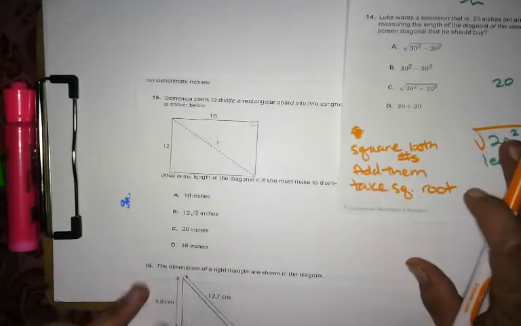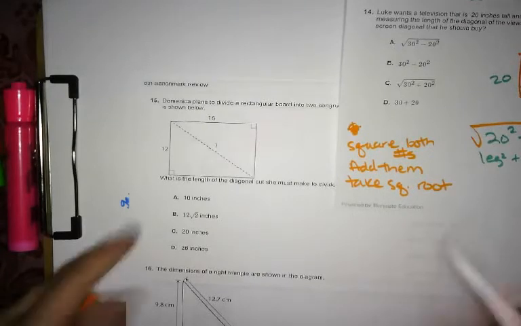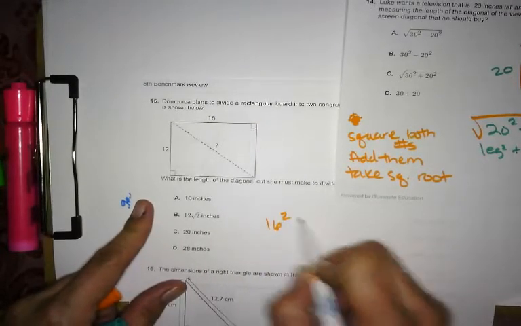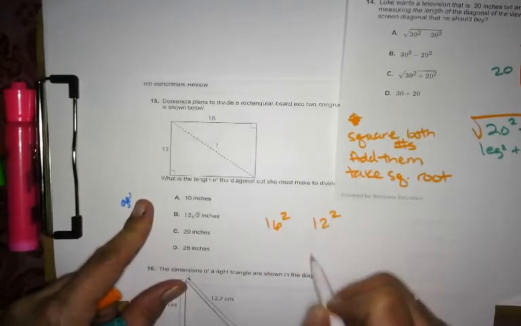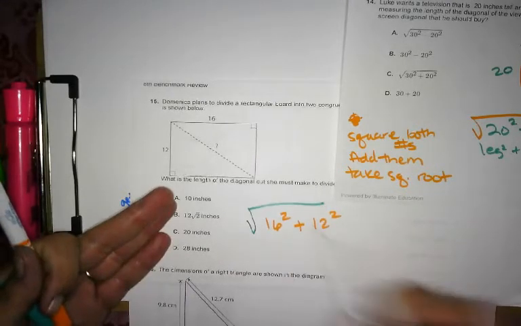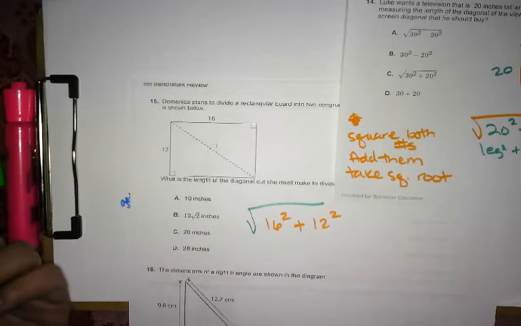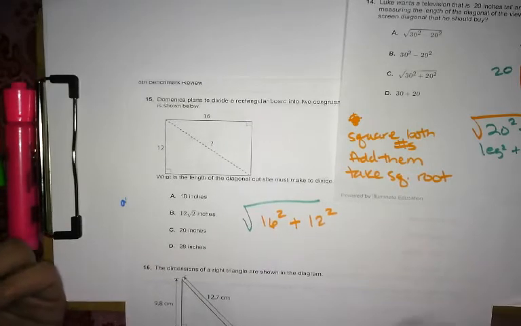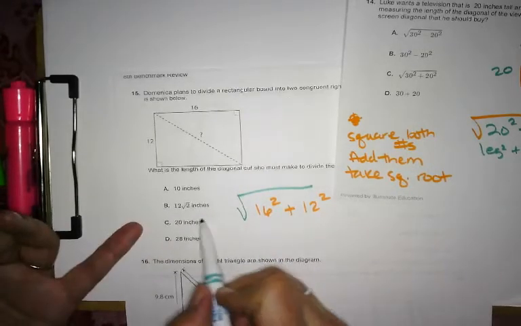If I apply that to the next problem, because I'm trying to find that same number, I'm going to square both numbers, so 16 squared, 12 squared. I'm going to add them, and then I'm going to take the square root. Because it's really based on that formula. So this would give me the answer. And if I type that into my calculator, that's going to equal 20.